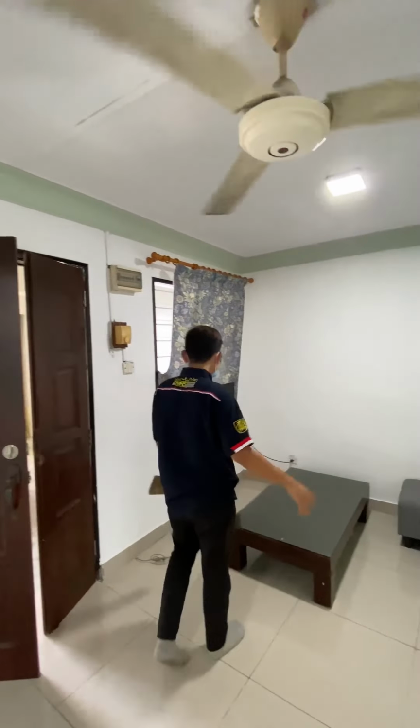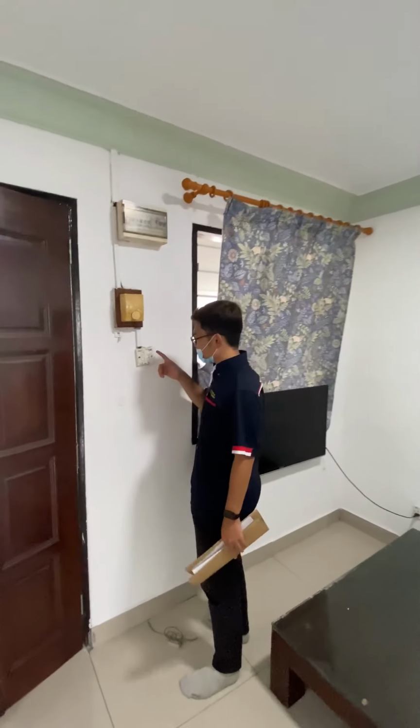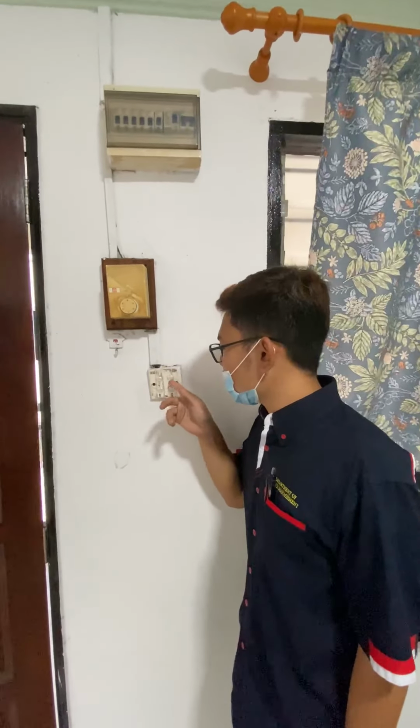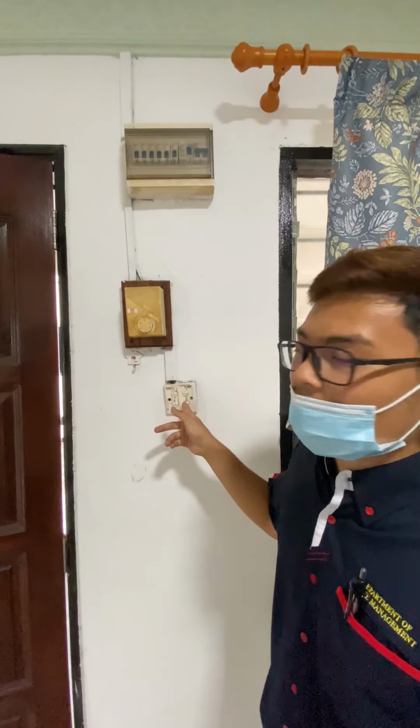Okay, so come here. This is a defect. It should not be like this. It should be installed properly. So we must repair it because it can be dangerous to the residents that live here. Okay, so take a picture first.